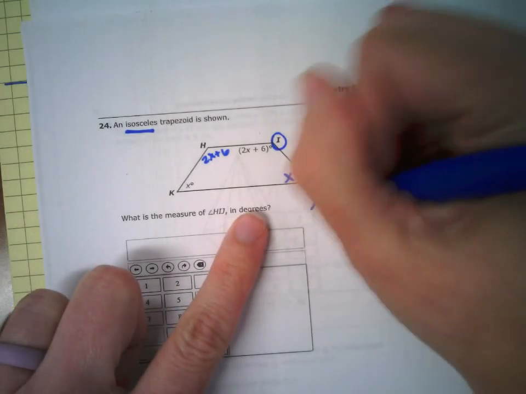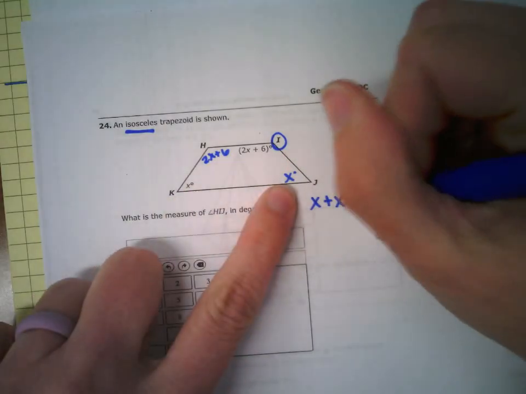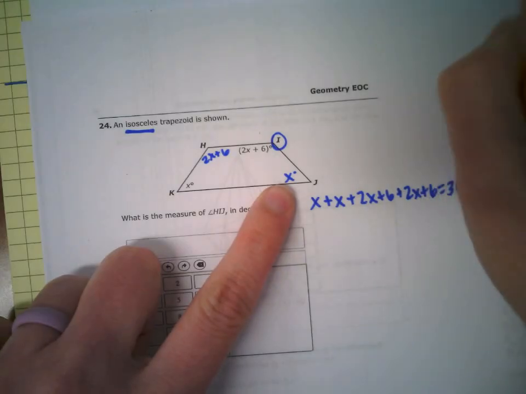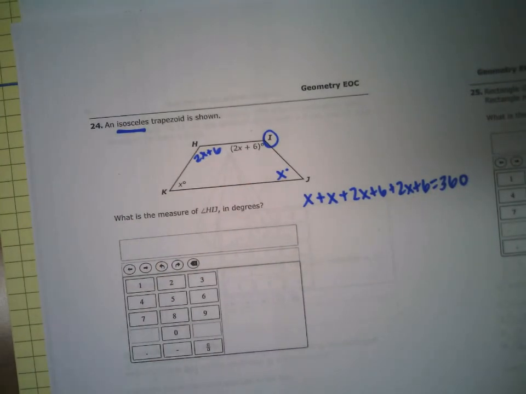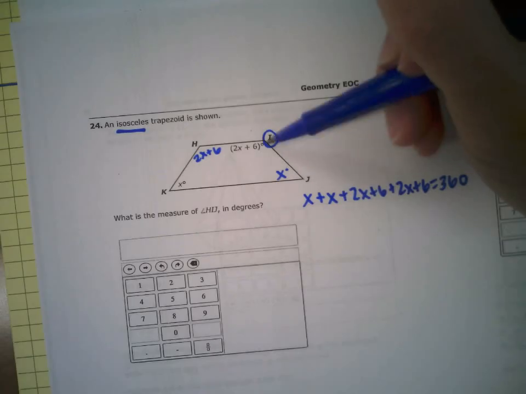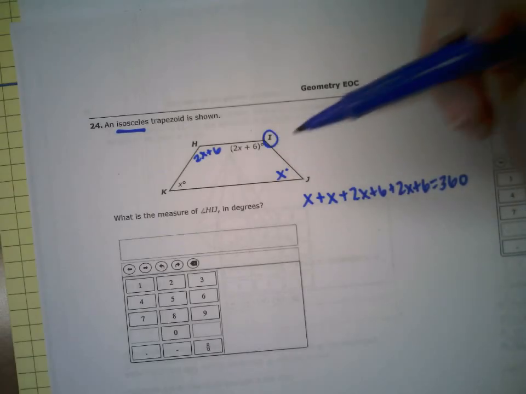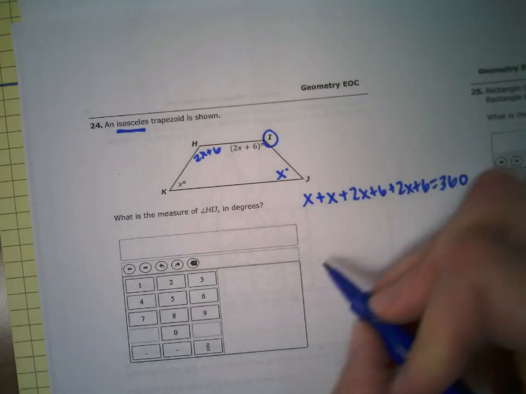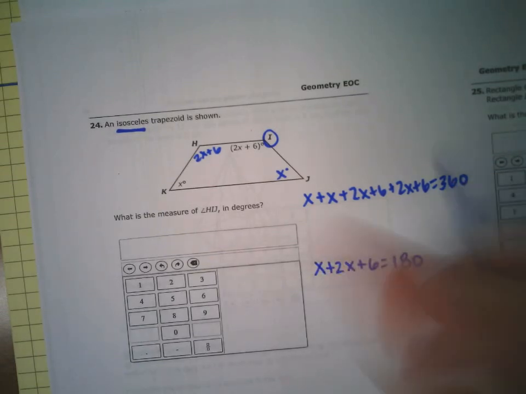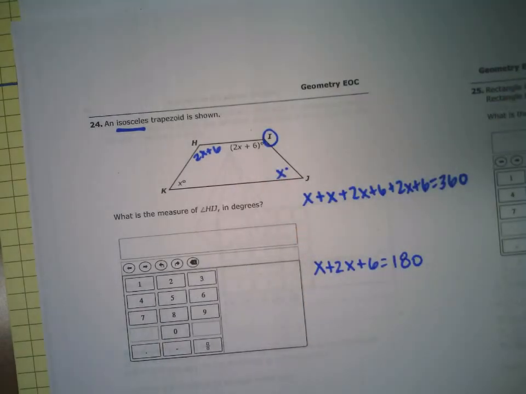So one way to do this would be to say x plus 2x plus 6 plus 2x plus 6 equals 360. That's one way to do it. Another way is if I remember my trapezoid properties, then I remember the consecutive angles between the bases make 180. So I could do it slightly shorter by saying this angle and this angle make 180. I'm going to get the same answer either way, so it doesn't matter.